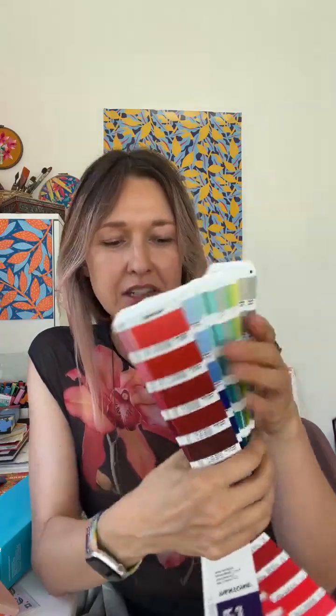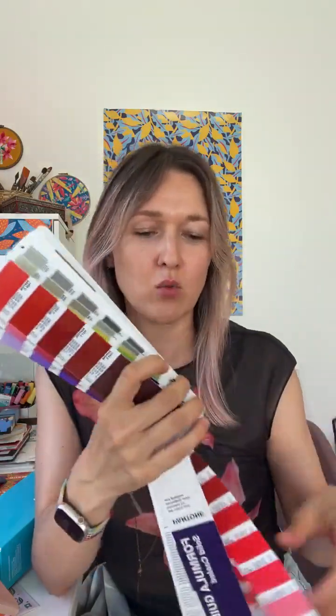I just compare, okay, which one is better for a cohesive combination, for example number 7625C or 7626C, and I do this with the whole color palette, comparing how they work together.